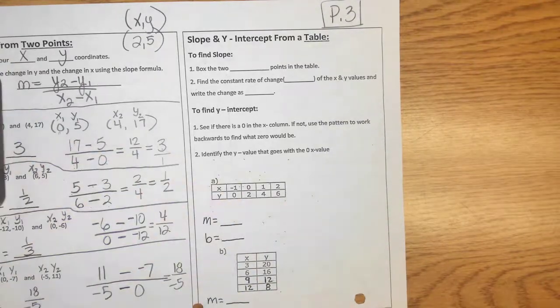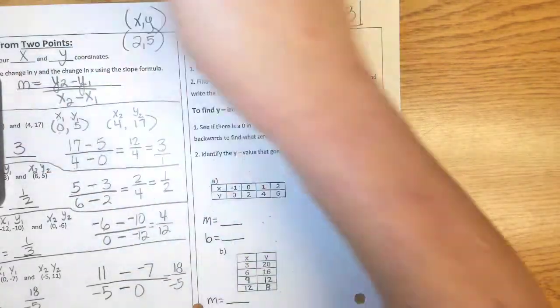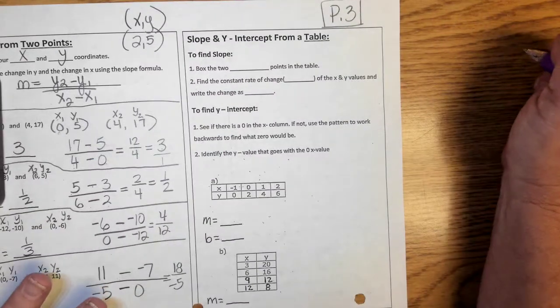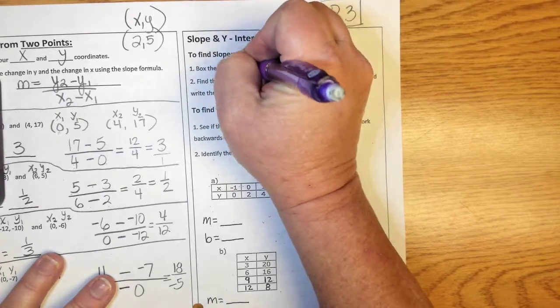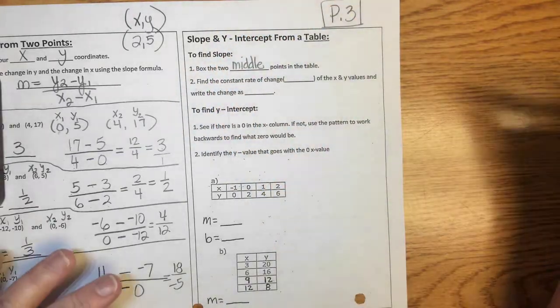When you're given a table or a set of values, they don't always identify your set of values by X's and Y's, and that's just them saying, hey, you should know. You can also find your y-intercept most of the time from a table. So, box from a table. Box the two middle points in the table.